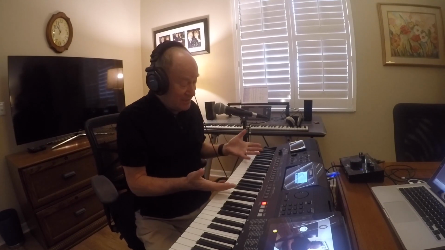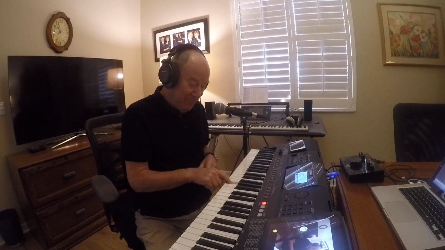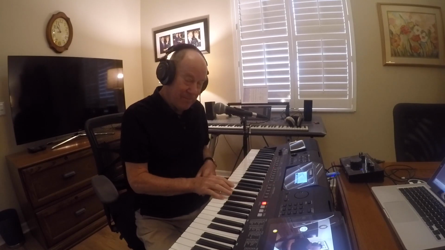So what this means is, if there's a sound out there in the world, I can have my keyboard play that sound or play that instrument. It doesn't cost anything, and I didn't have to buy any software. I can use GarageBand, which is free with my iPhone.